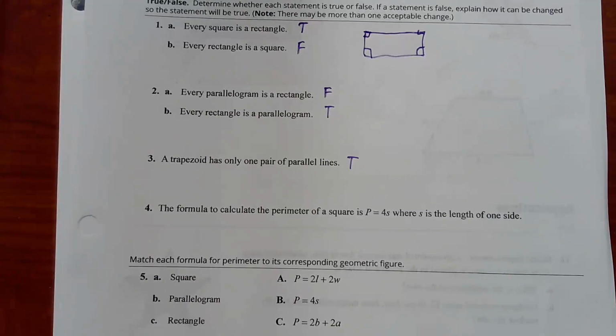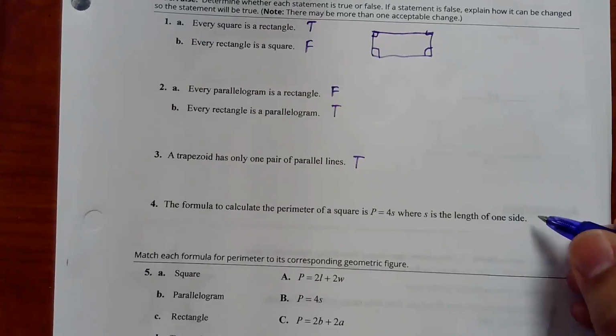All right. Formula to calculate the perimeter of a square. P equals 4s, where s is the length of one side. Is that true? Yeah.